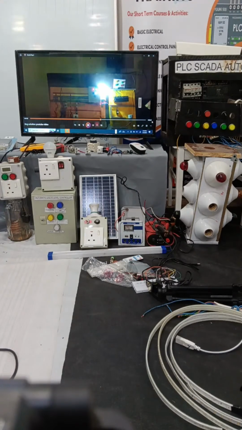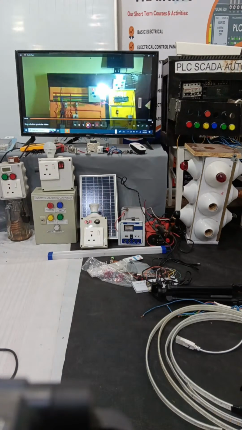In the evening, the system will switch on the street lights. In the morning, it will switch off the lights automatically due to this sensor. Now it switches off due to the light.